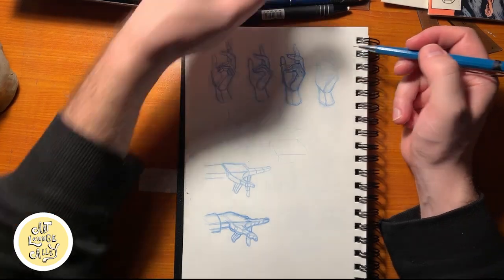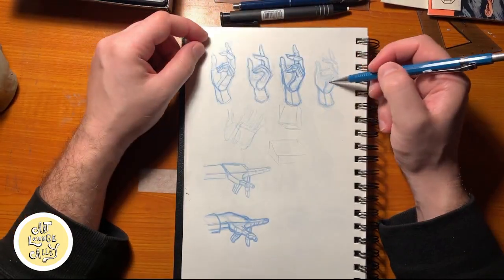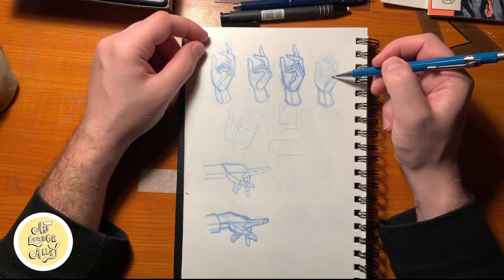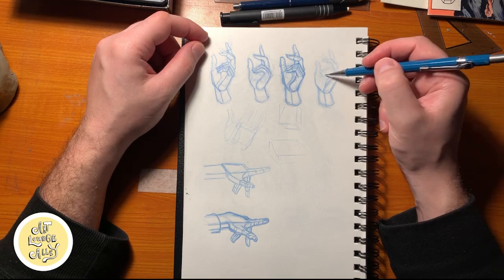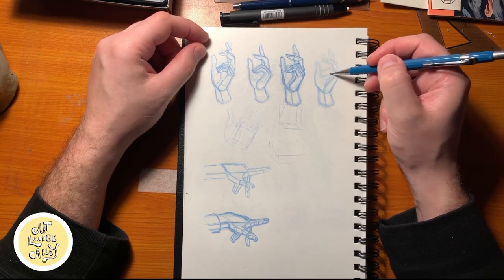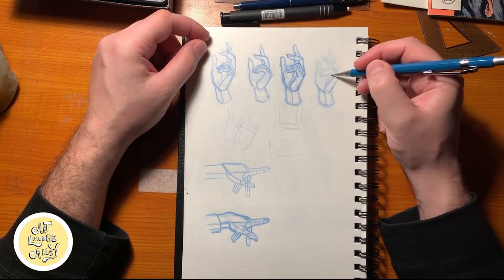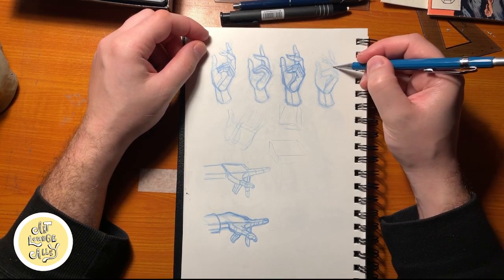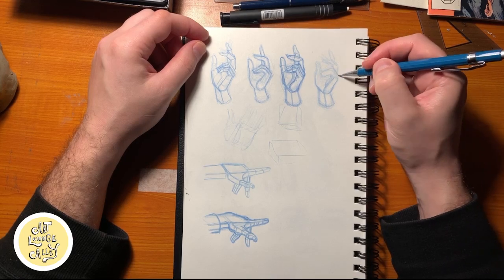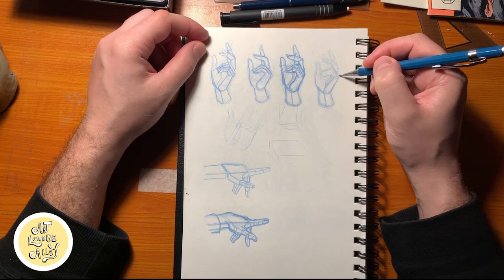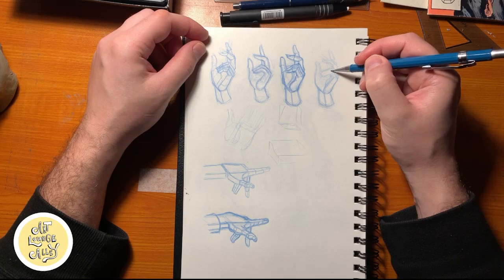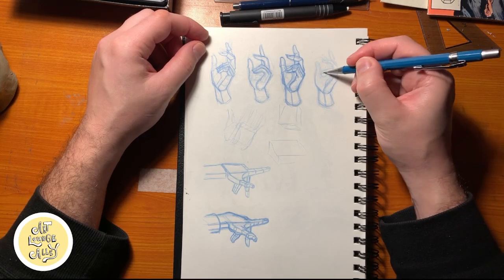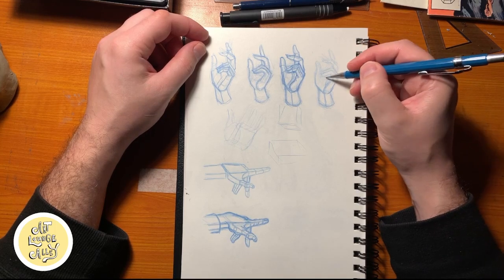Or it could be, if it's coming down this way, then shading is going to be in the middle, because the fingers are going to be obstructing any of the light from reaching there. So it has multiple benefits. It's not just this really technical drawing to get a better grip on these features. It's also beneficial for things like shading.